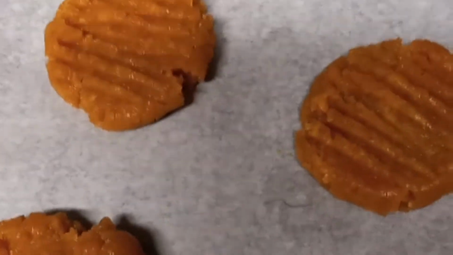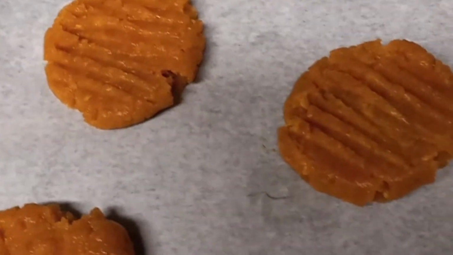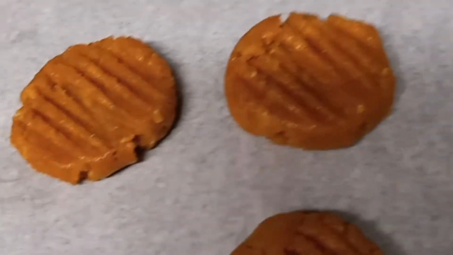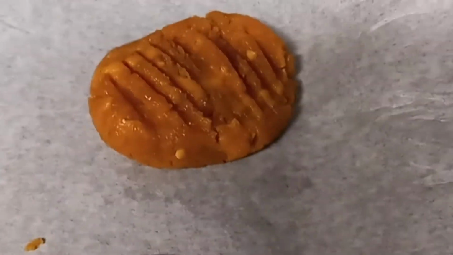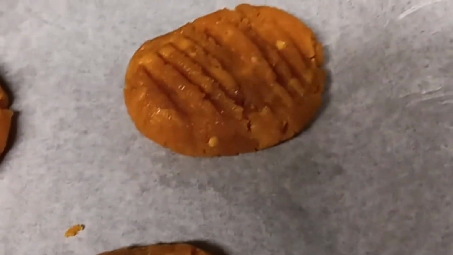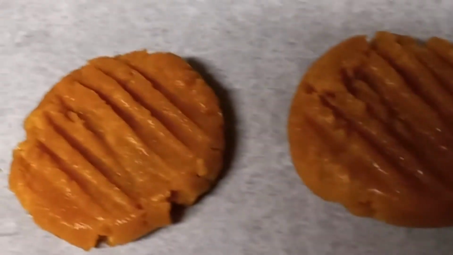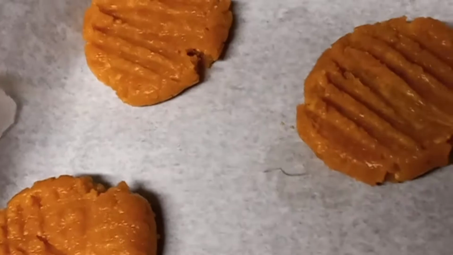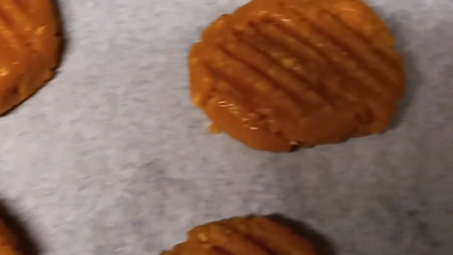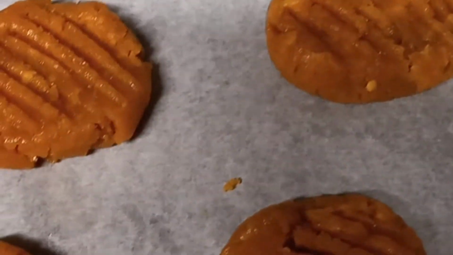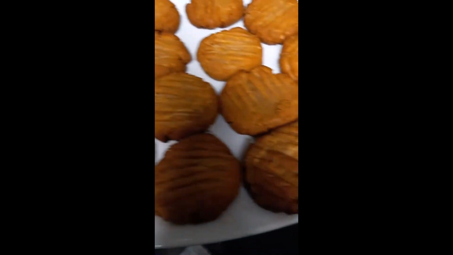Okay, everyone, I just made a small batch of the cookies. So I have these cookies. They're probably about an inch and a half in diameter. And I just use my fork to make a little crisscross pattern on the top of the cookies. And I'm going to bake these in the oven on 350 degrees for anywhere from 10 to 12 minutes. And then I will check them. I can't wait to taste these. I haven't had peanut butter cookies for such a long time.